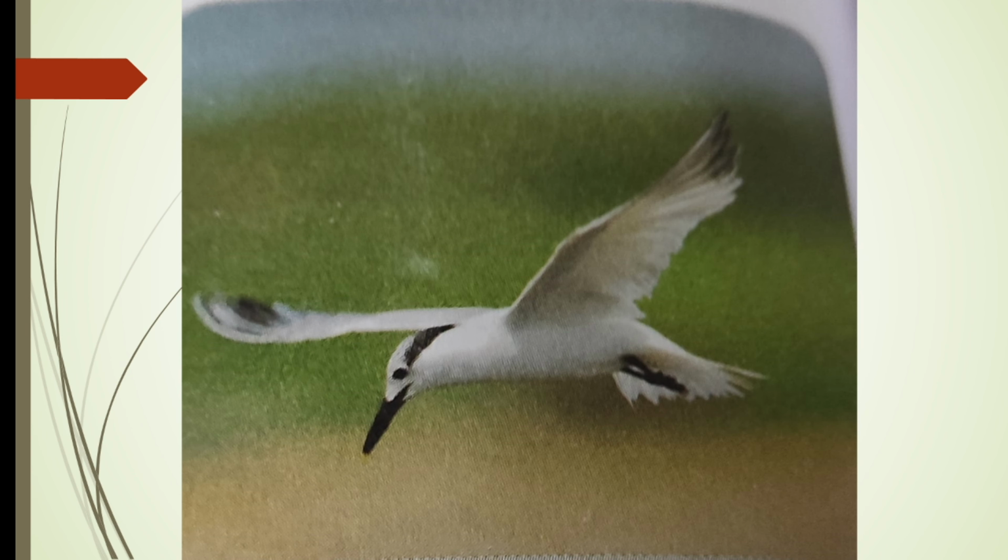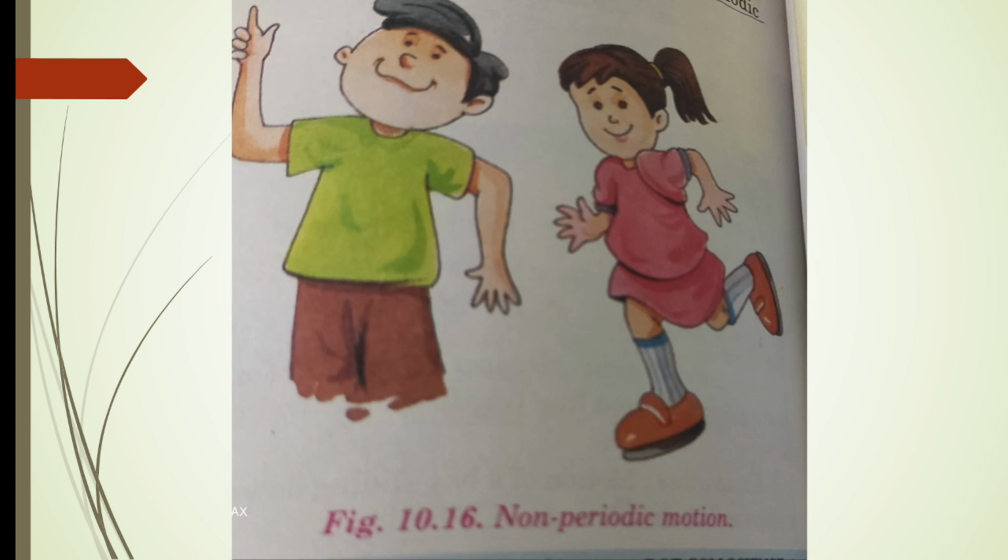Now this is a bird. A bird does not fly at a regular interval of time. No, they fly for some time, then they take rest. Again, they move. So this is an example of irregular, non-periodic motion. You can say non-periodic motion. Okay. Then another example of non-periodic motion.